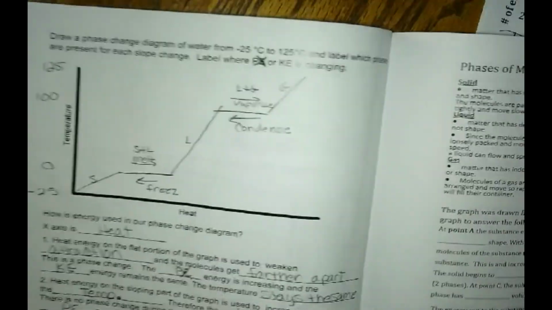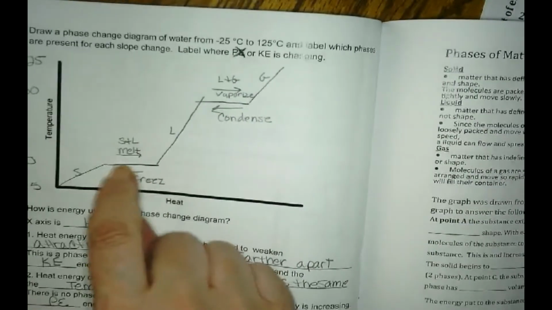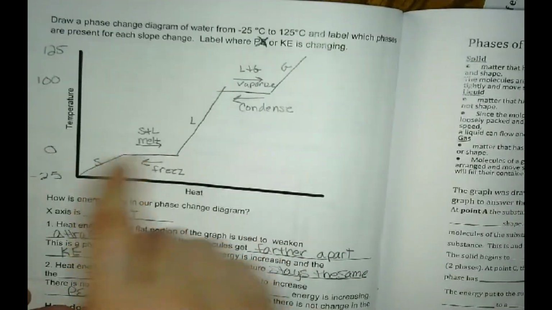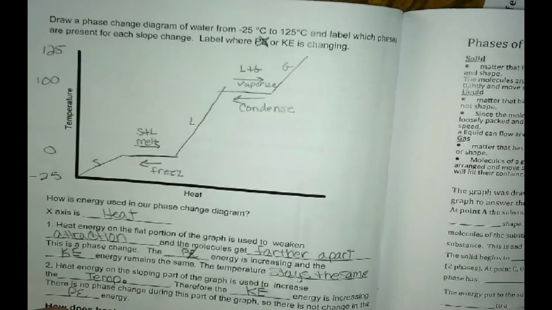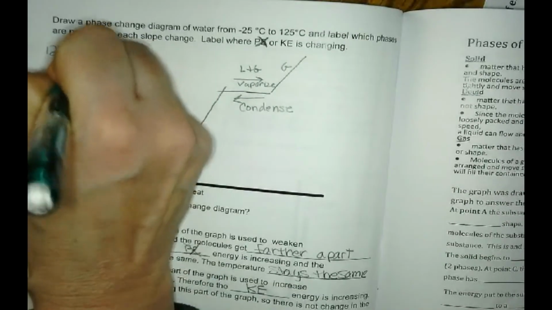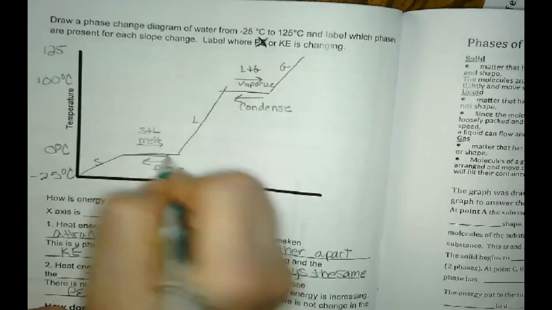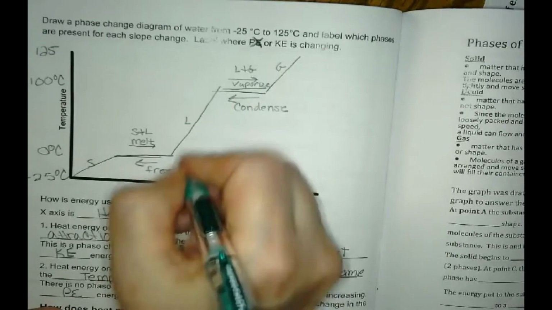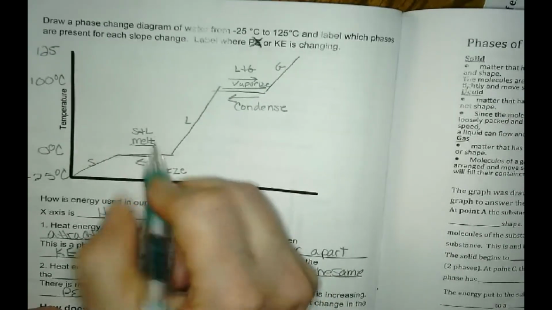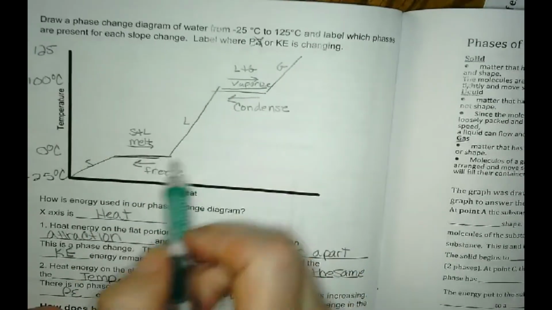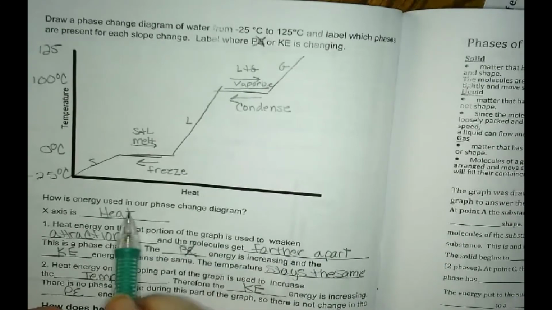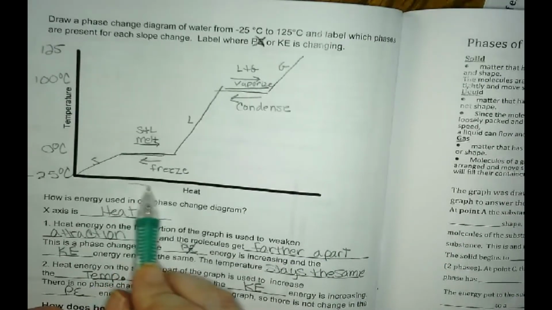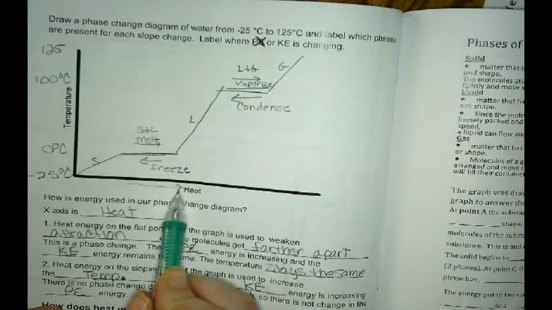Okay, so your graph should look like this. Our flat portions are equal to 0 degrees C, okay, and 100 degrees C. This is where our phase changes occur in water. And we have our freezing, melting, solid, liquid, and you can go through and check this is right. Okay, on the x-axis, which goes this way, we have heat.